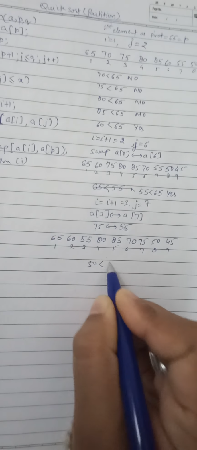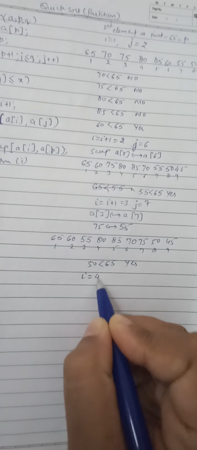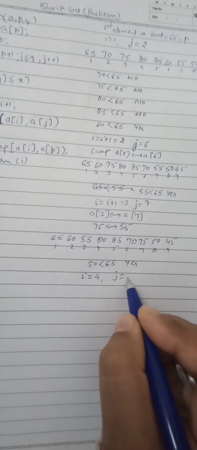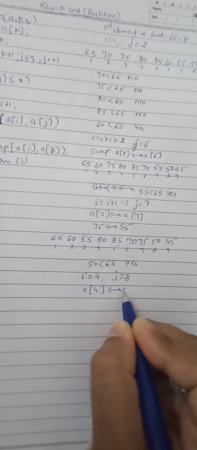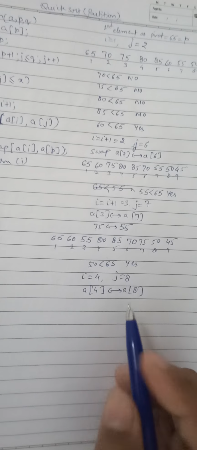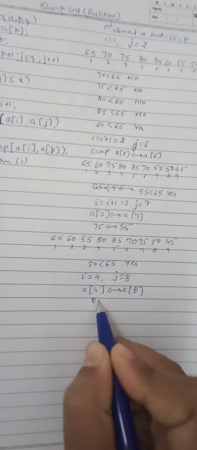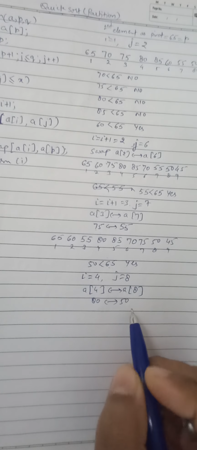So 50 is less than 65. Yes, correct. So again I will increment by 1, so I value will be 4, and j value is what? 50 is 8th position, so j value is 8. So we will swap AI, AJ. So 4th element will be replaced by 8th element. 4th position we have 80, so 80 will be replaced by 50. 8th position what we have, 50.